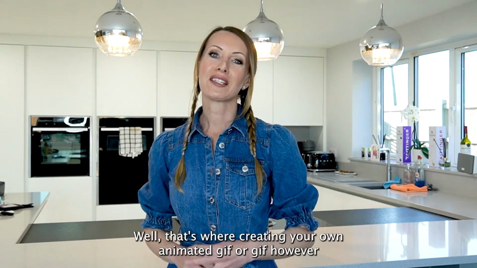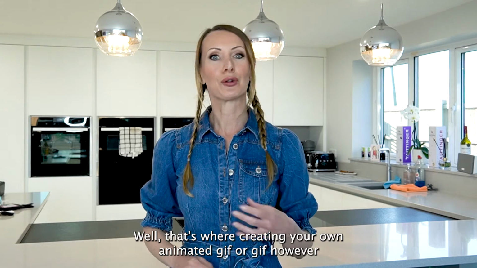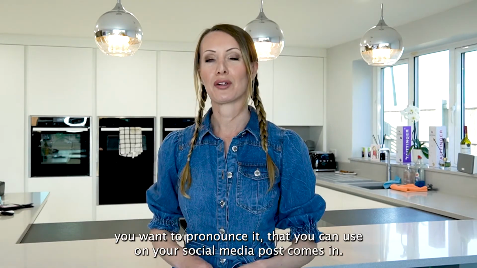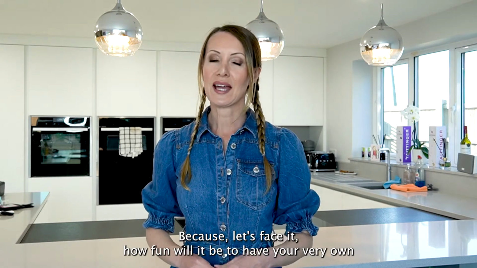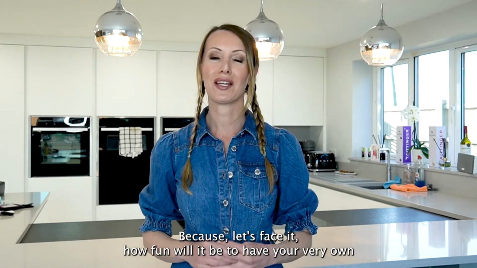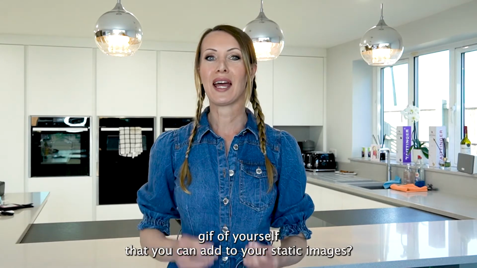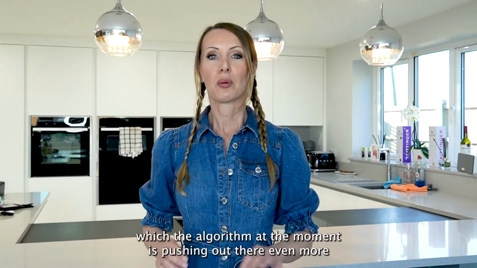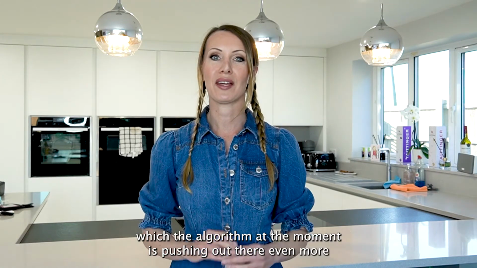Well, that's where creating your own animated GIF or GIF, however you want to pronounce it, that you can use on your social media posts comes in. Because let's face it, how fun will it be to have your very own GIF of yourself that you can add to your static images, which will turn those static posts into videos, which the algorithm at the moment is pushing out there even more.